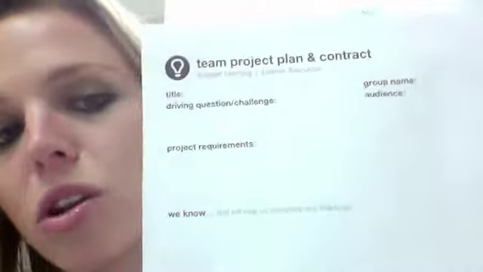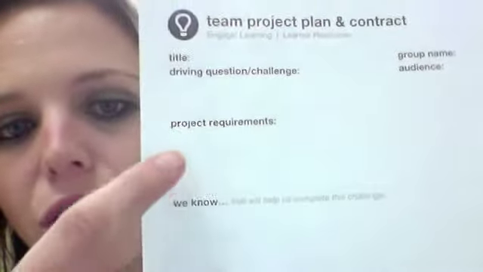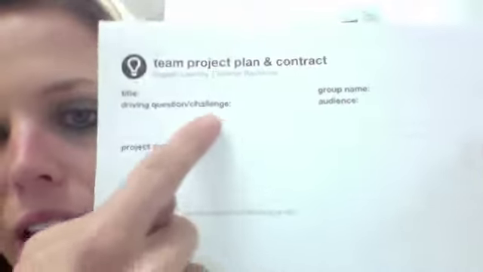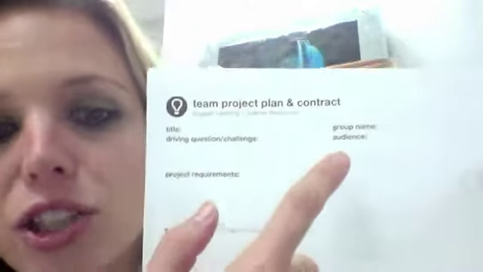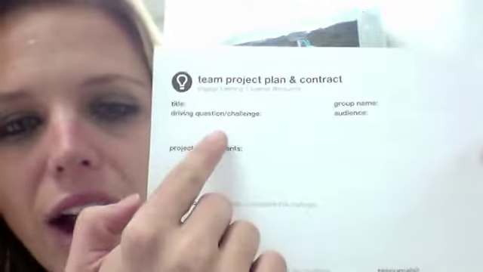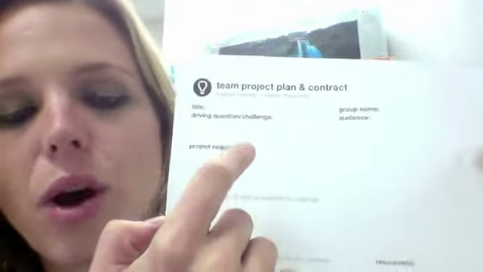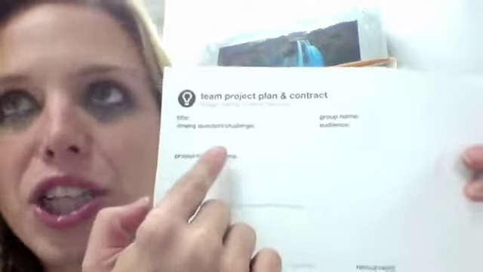Keep that in mind. The next thing you're going to see is the team project plan and contract. This is one of the most important sheets because it helps you organize all of the steps. On the first page, you'll see title, driving question, group name, and audience. The title means the title of the project. Group name, group breakfast taco, whatever you want it to be. Audience, who is this project for? And driving question, what is the driving question? What is the challenge? What are you being challenged to do?